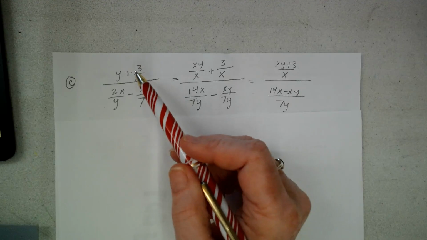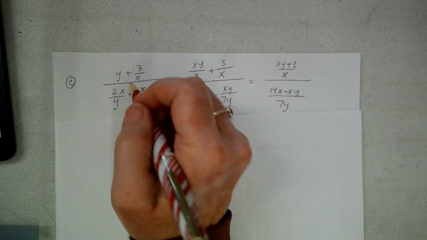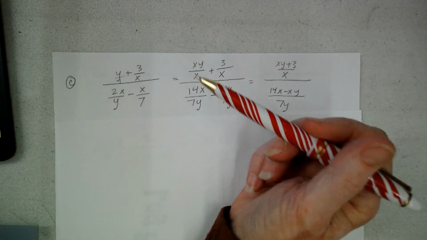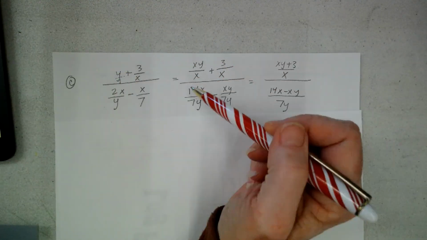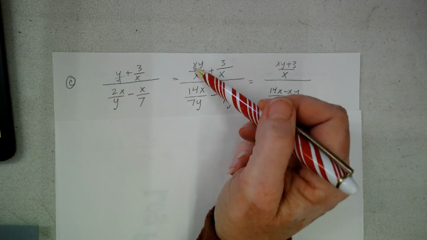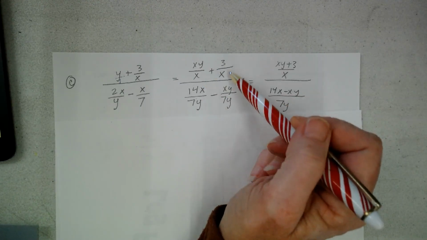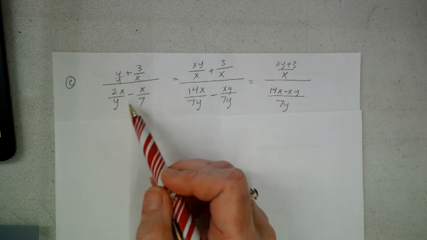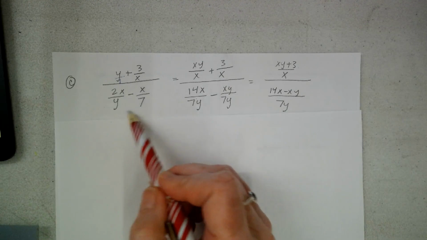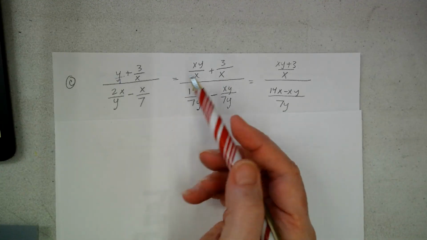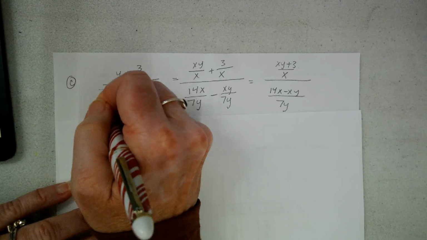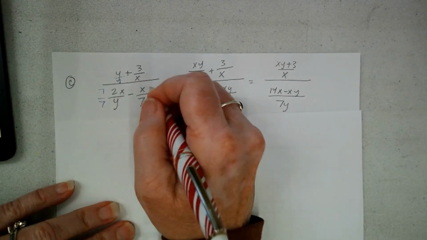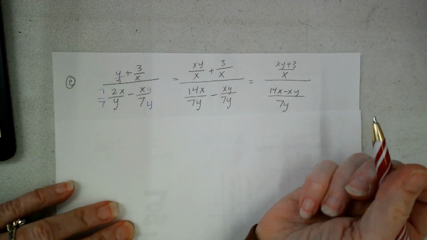So I start by trying to get a common denominator. This is y over 1. So I'm multiplying by x over x here, and that's how I got xy over x plus 3 over x. This one, I want a common denominator down here. So I think 7y, so I would multiply this by 7 over 7. So that's how I got that 14. And I would multiply this one by y over y. So that's how I got this.